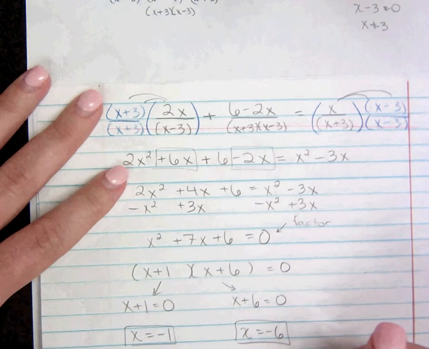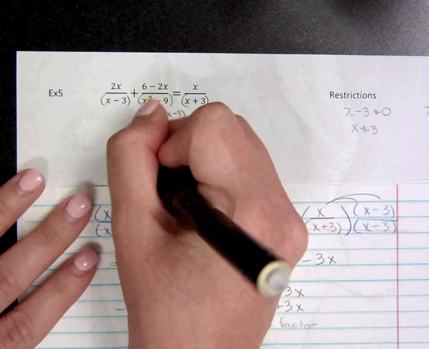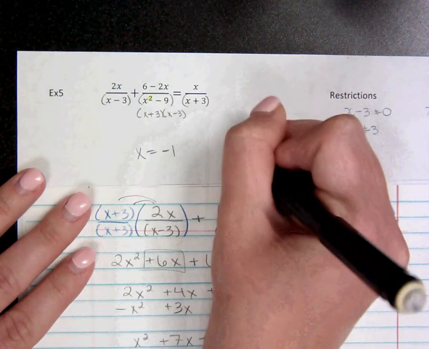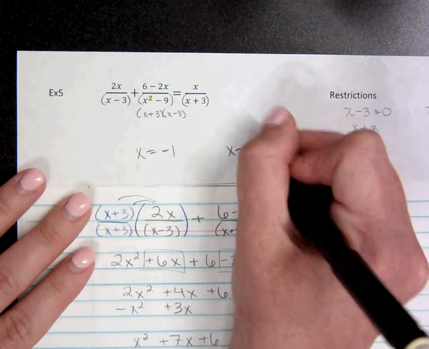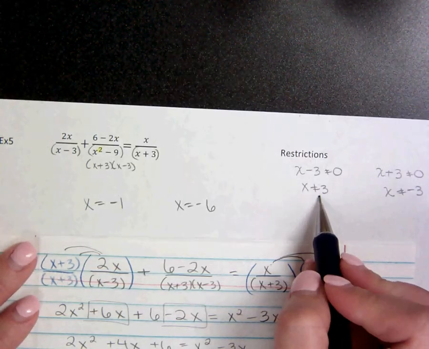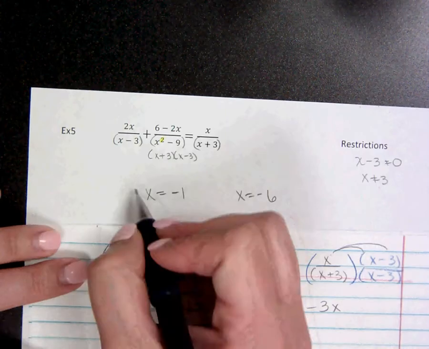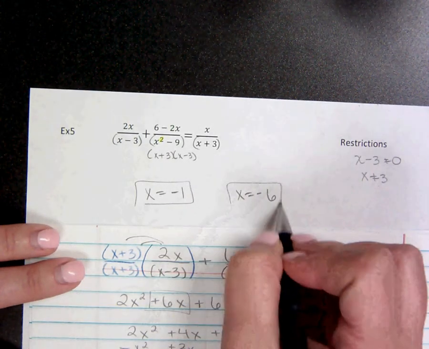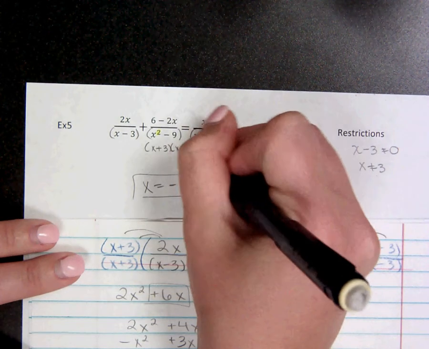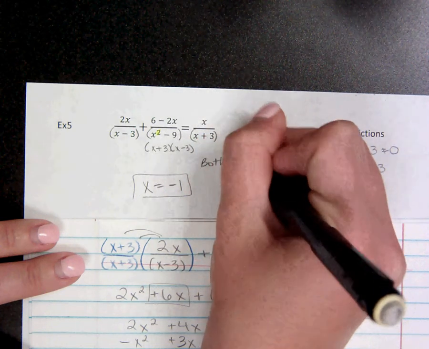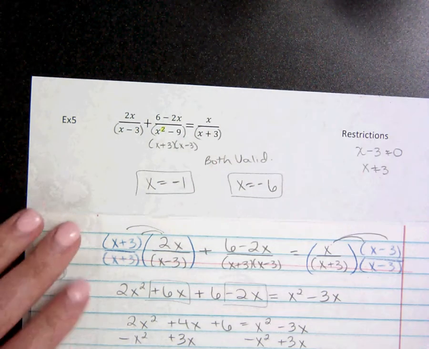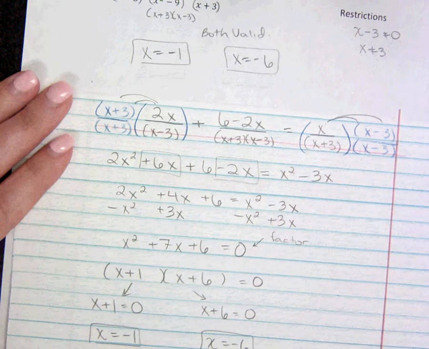We're going to go back and check our restrictions. So I'm going to write those up here. If we check my restrictions, it was 3 and -3. So -1 and -6 are both valid.